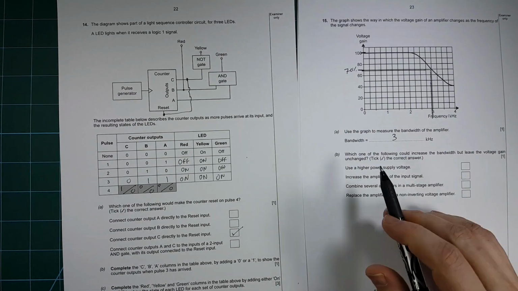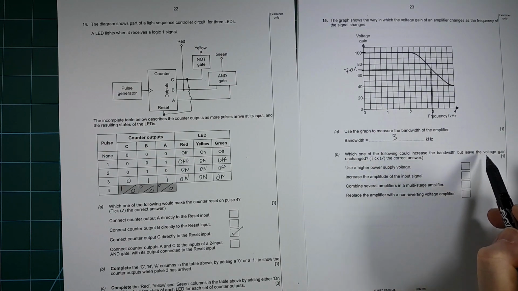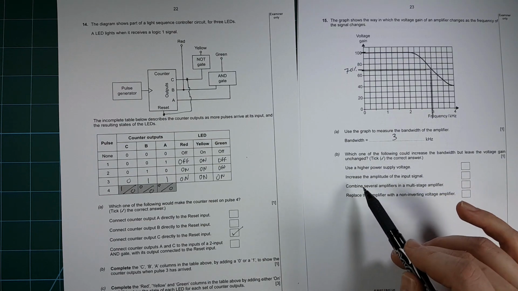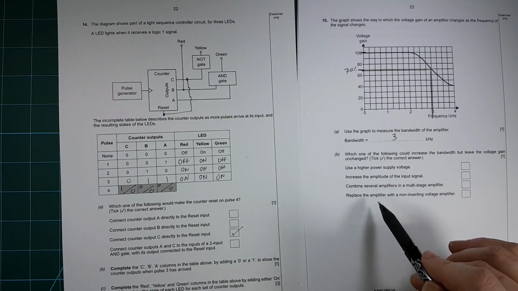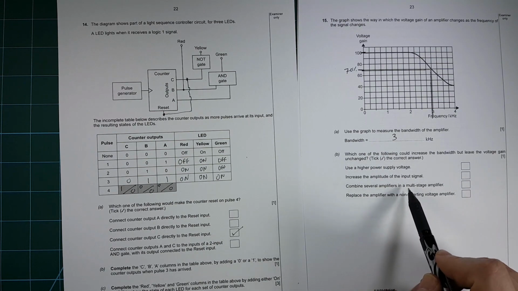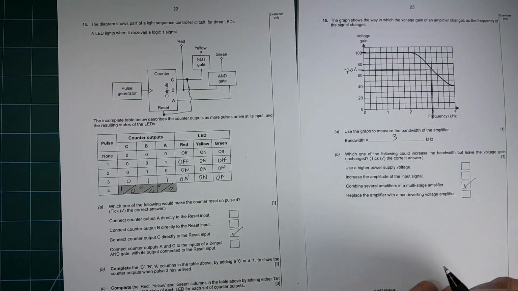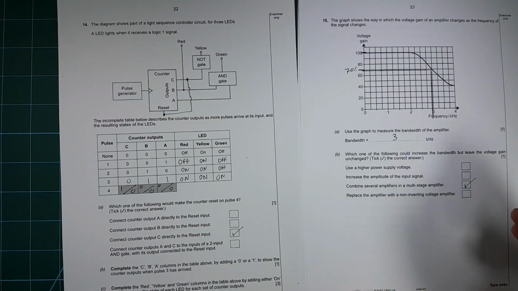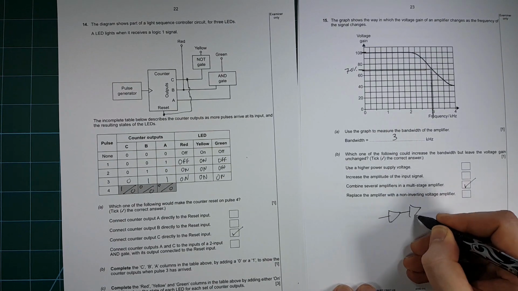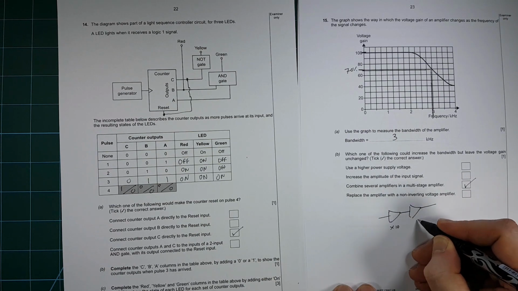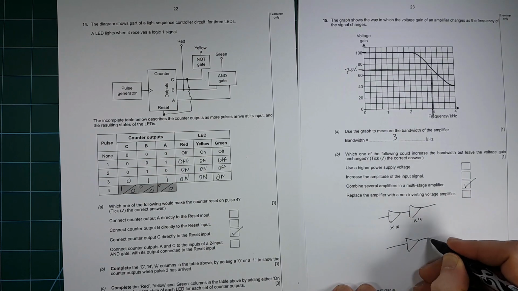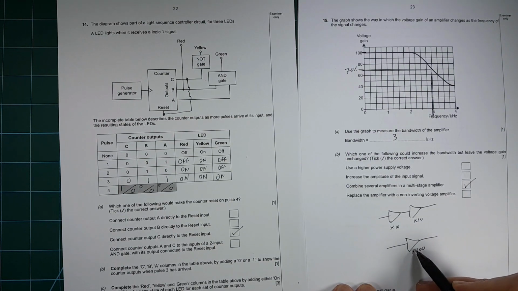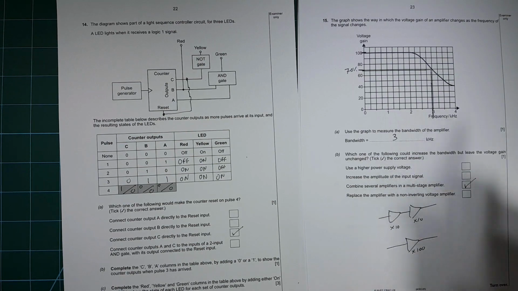Nice and straightforward. Tick one of the following that could increase the bandwidth but leave the voltage gain unchanged. Use a higher power supply voltage, not really. Increase the amplitude of the input signal. Combine several amplifiers in a multi-stage amplifier, that's the one. Replace the amplifier with a non-inverting amplifier. No, none of those will help you. You want to cascade amplifiers together. So if you had a times 10 one and a times 10 one instead of a times 100 one, these would each have bigger bandwidth, 10 times as much in fact, as this one. So you'd increase the bandwidth to 30 kilohertz in that case.